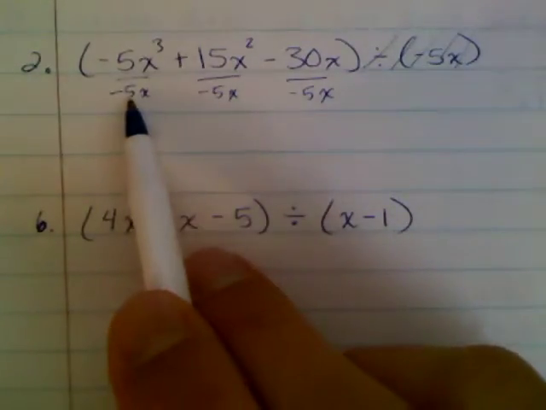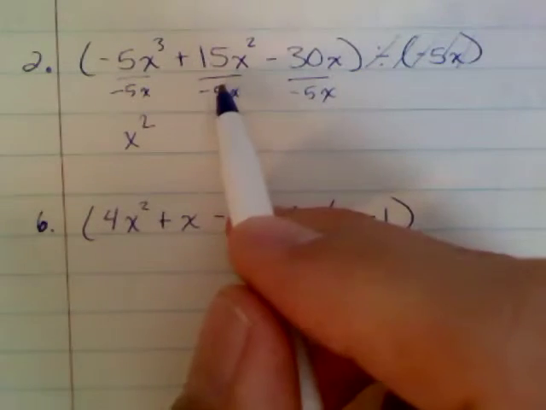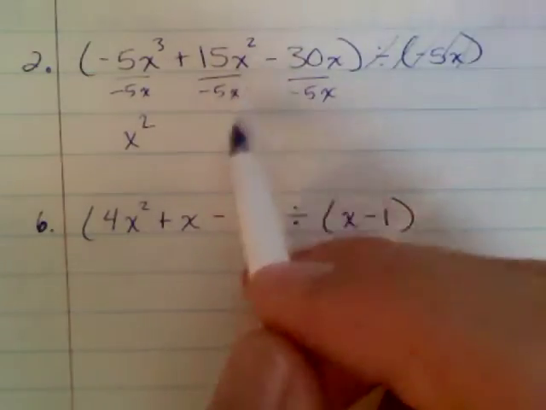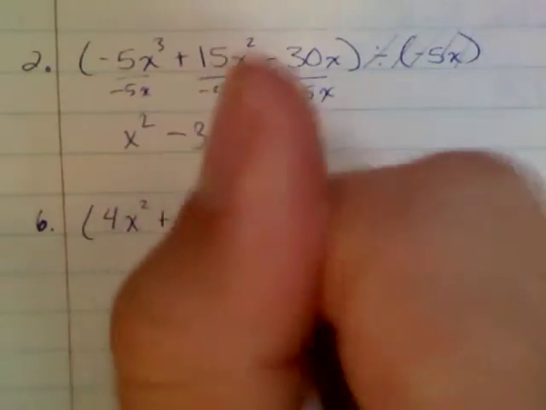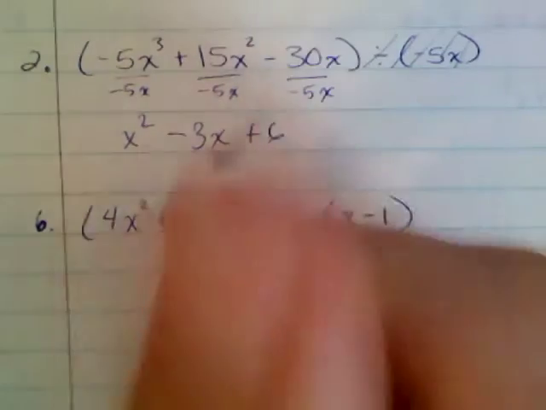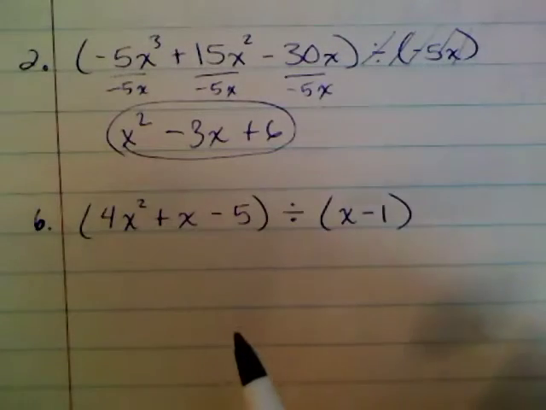So this is positive x squared. This is negative 3x. And this is positive 6. This would be your answer if you're dividing by negative 5x.